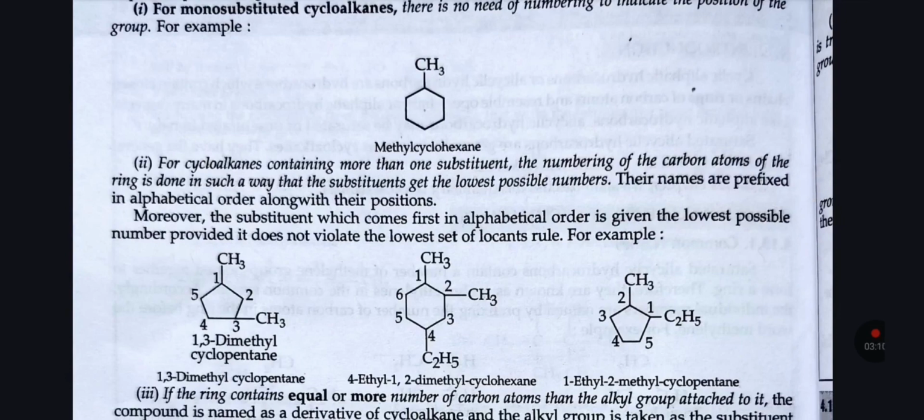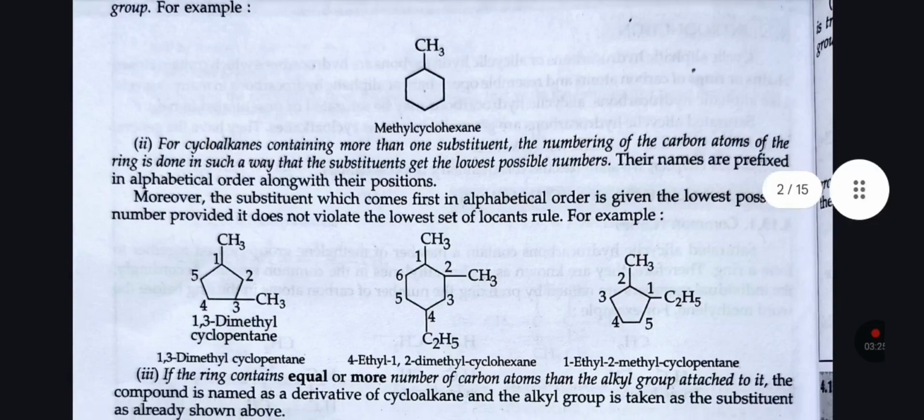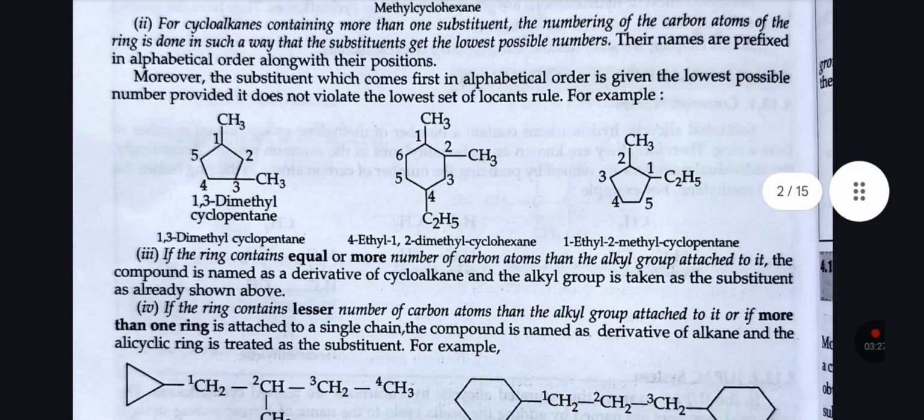Their names are prefixed in alphabetical order along with their positions. Moreover, the substituent which comes first in alphabetical order is given the lowest possible number provided it does not violate the lower set of locants rule. For example, 1,3-dimethylcyclopentane, 4-ethyl-1,2-dimethylcyclohexane, 1-ethyl-2-methylcyclopentane.